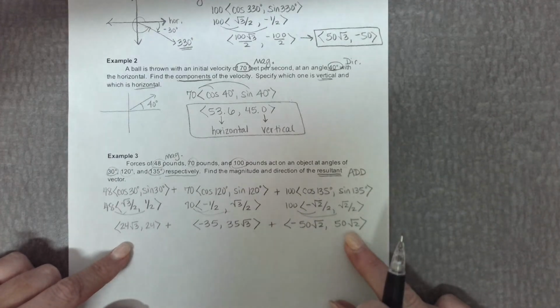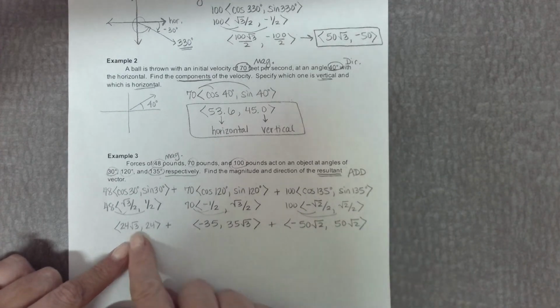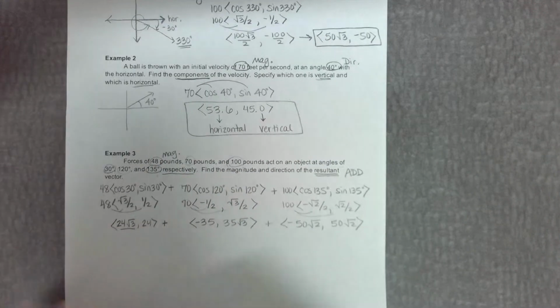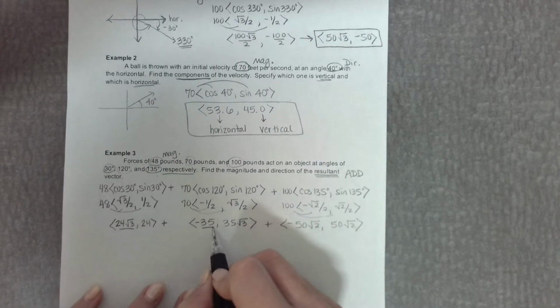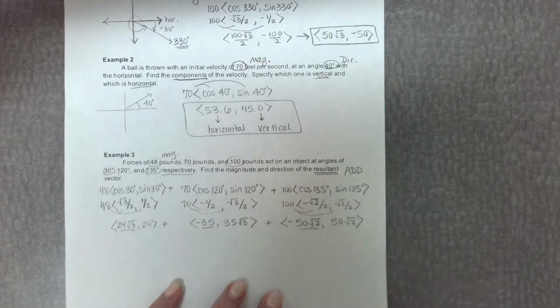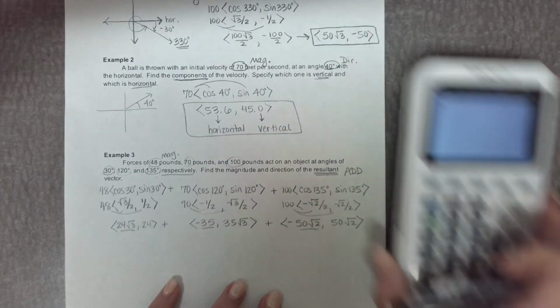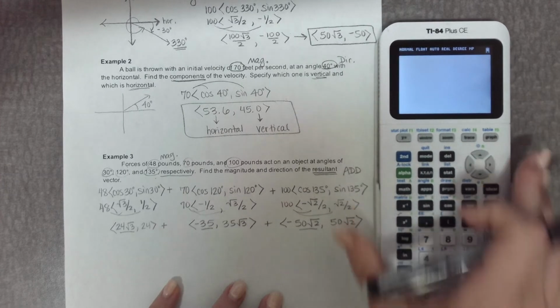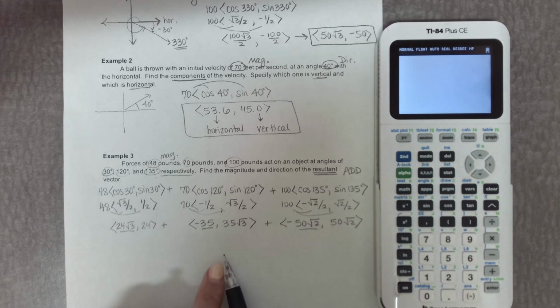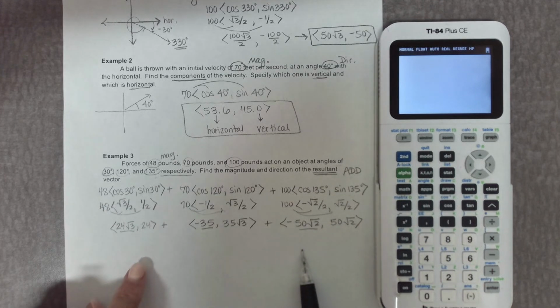Okay, now when I go to add all these together, I don't have like terms anymore. If I look at all my first components, I've got a square root 3 here, and then I have just a regular integer here, and then I have a square root 2 here. These are not like terms, so I am going to have to use my calculator and get a decimal value here. I'm going to keep 4 decimal places because when I add all these together, I'm going to get a weird component vector.